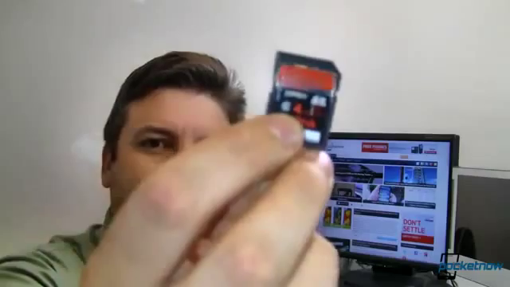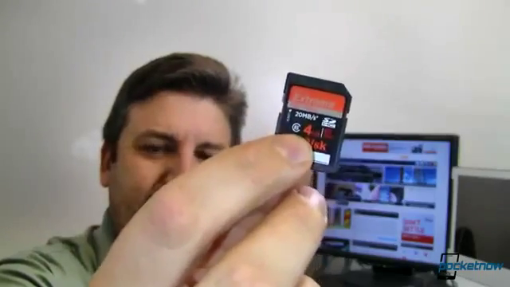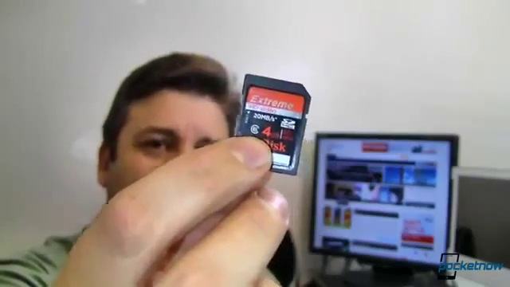Next up, we have, of course, class 2, then class 4. Don't know why we didn't have a 3. Then we went up to 6, then 8. I didn't see any 8s, and then 10. So here's what it looks like. And they've got this neat little symbol. It's a C with a number inside it. So this is a class 6 card.